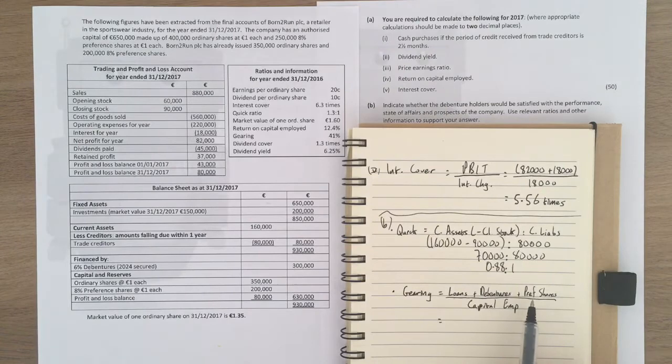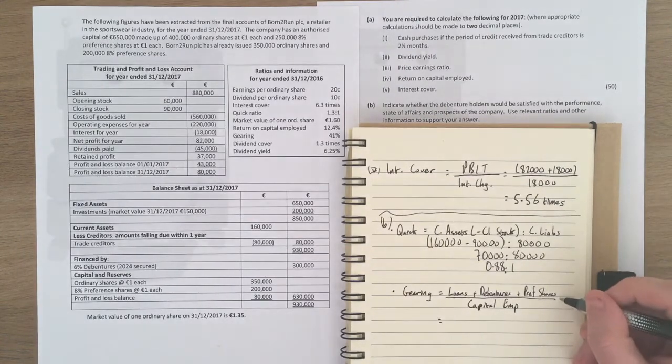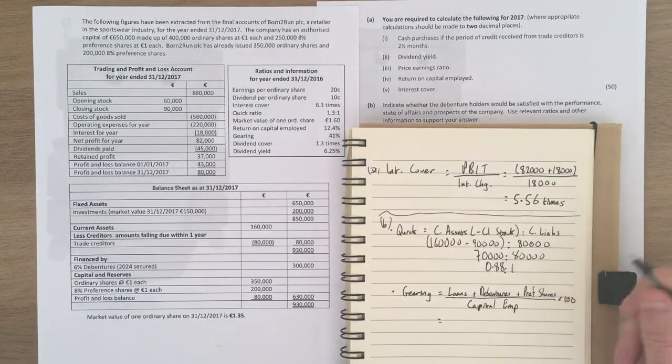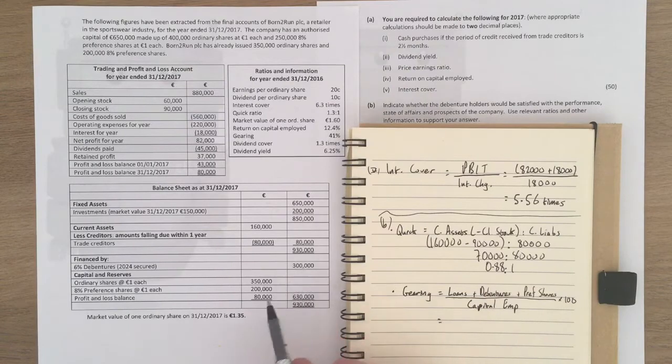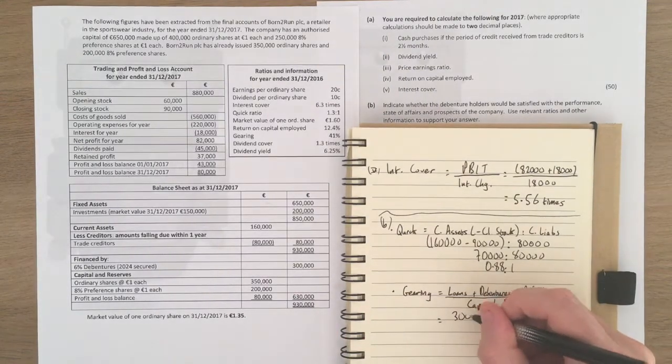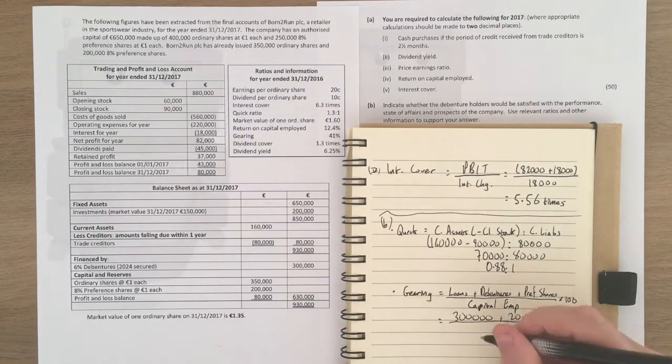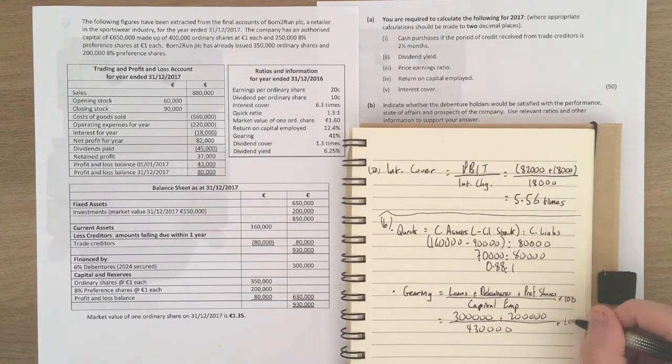So what do we have here? You see it's given as a percentage here, so we're going to multiply it by 100. You can sometimes give it as a ratio, but it's always given as a percentage in the exam question. So loans and debentures and preference shares. Debentures are 300 and preference shares are 200. So 300,000 plus 200,000 over capital employed, so over 930. And then multiply by 100 because I want to give it as a percentage.